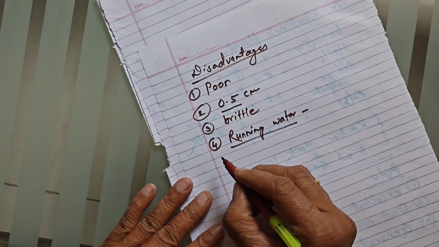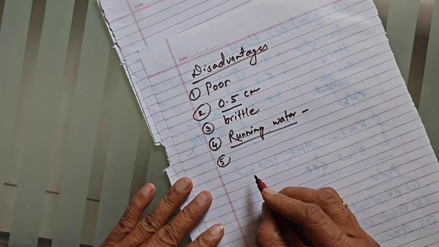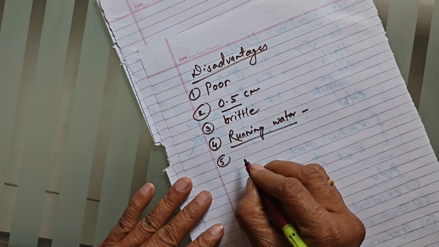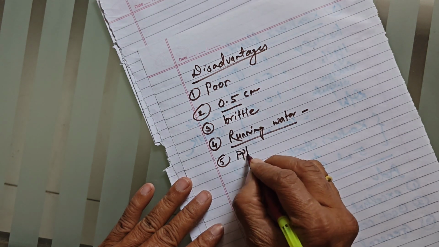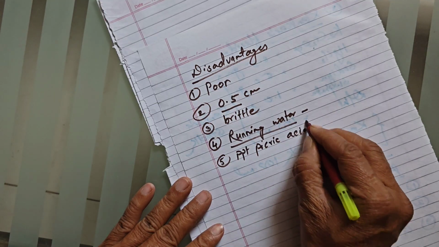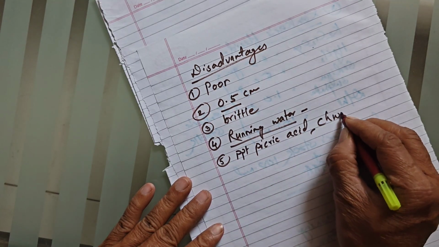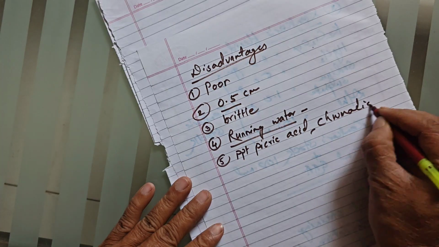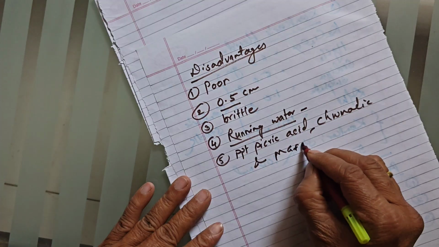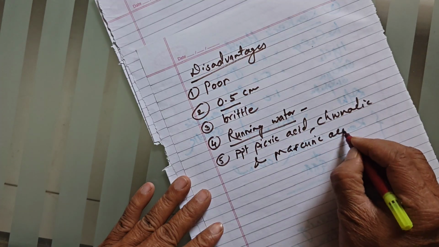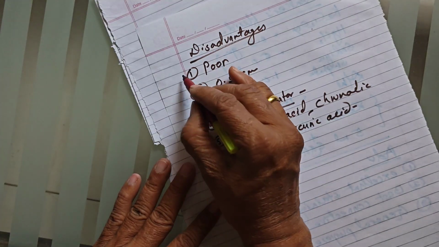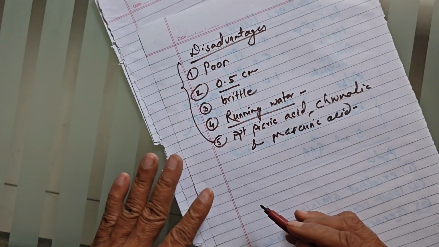And the fifth disadvantage is that the tissue forms precipitates of picric acid, chromic acid, and mercuric acid into the tissue. That's why we are not using this fixative.